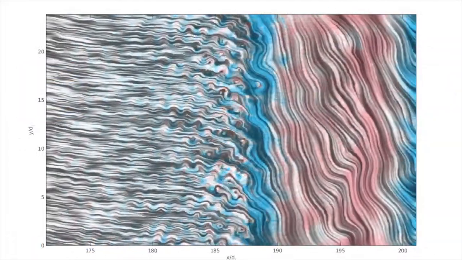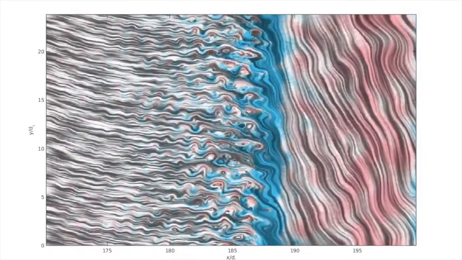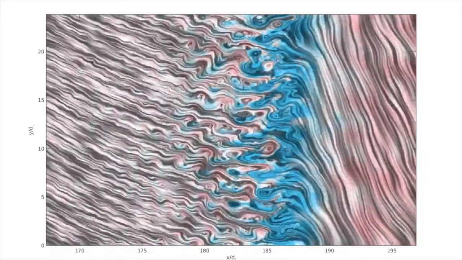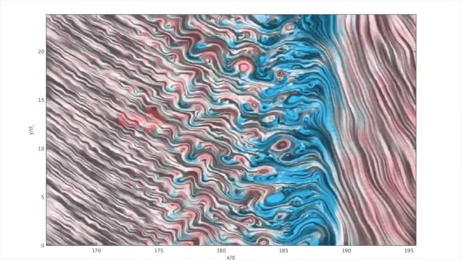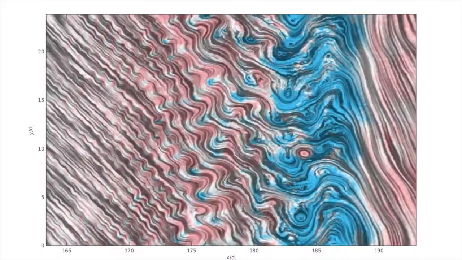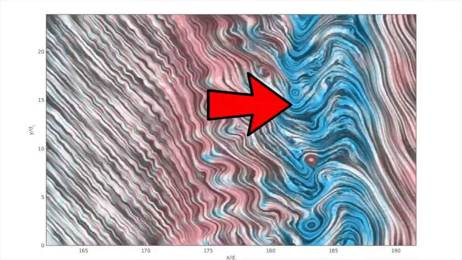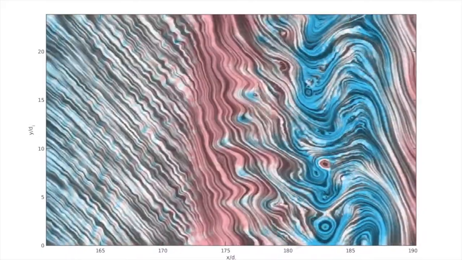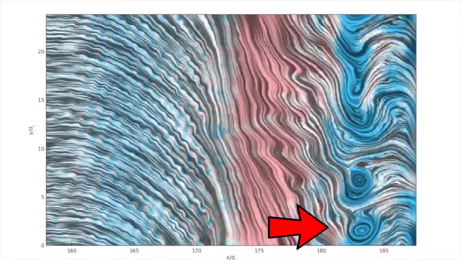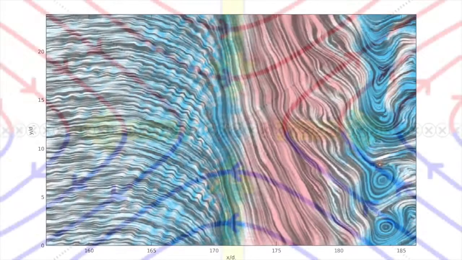Here is a video of that same simulation, and you can see that the structure is both highly dynamic and disordered. On the upstream side here, you can see waves. A little further down, there is a turbulent transition region. And finally, you see these rings of magnetic field called magnetic islands, where the magnetic field has looped back on itself and reconnected. And there's the exciting part.